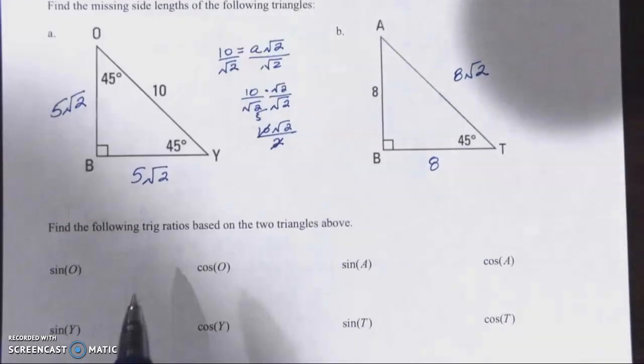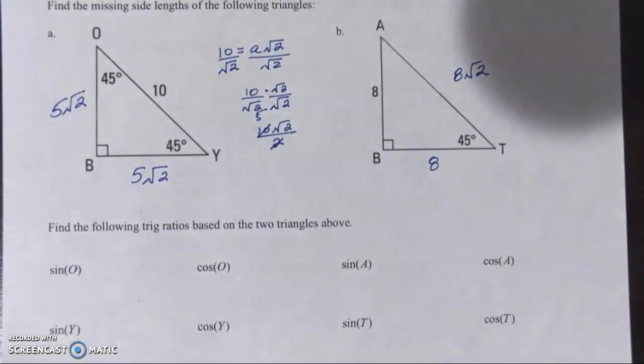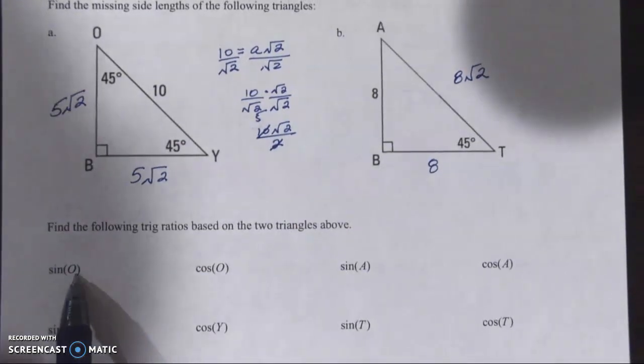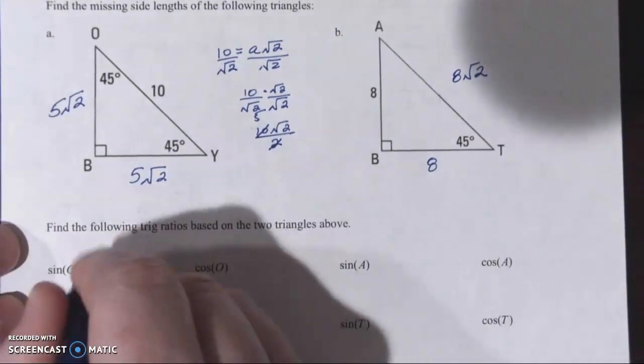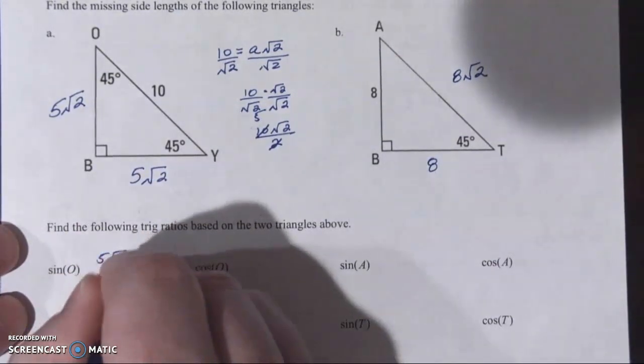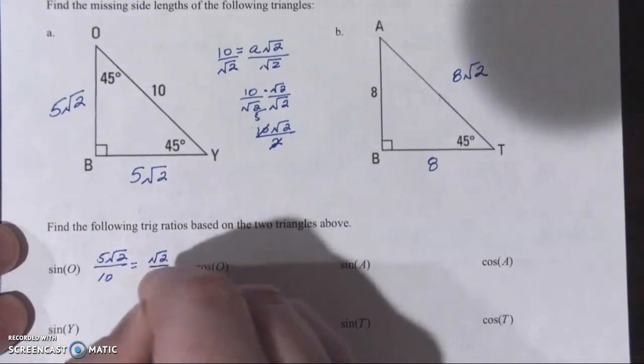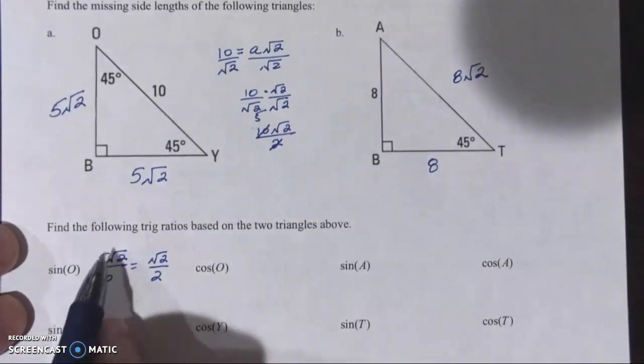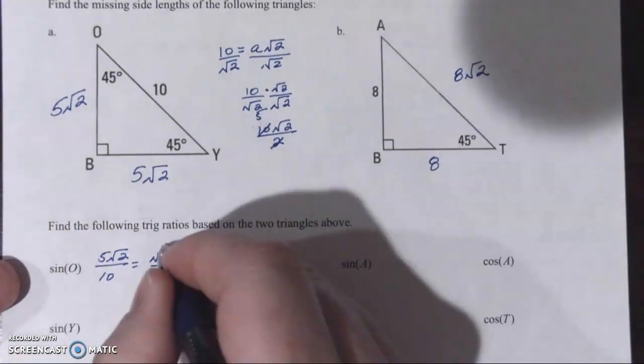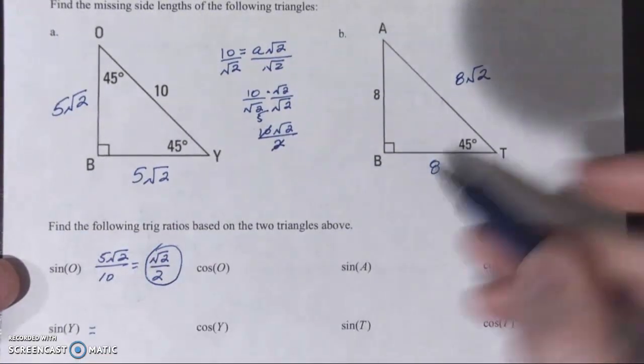Let's find some ratios. Let's see if something similar happens with our 45, 45, 90 triangles. All right, sine of O: opposite over hypotenuse, 5 root 2 over 10. That would be root 2 over 2, because the 5 and the 10 would simplify to 1/2. All right, let's take a look at the other triangle.